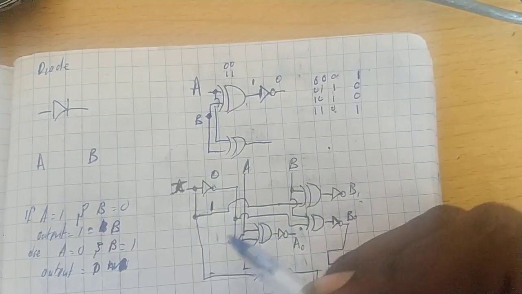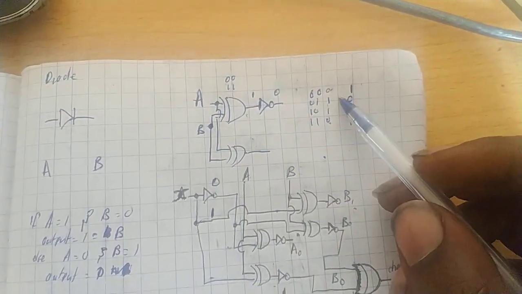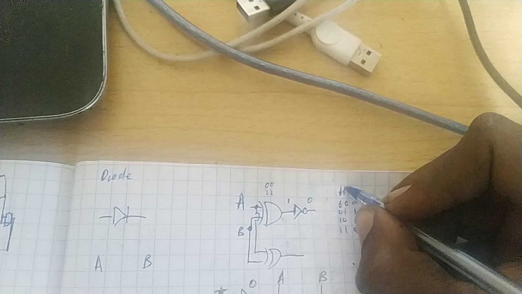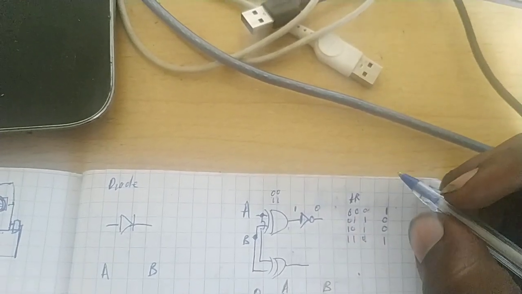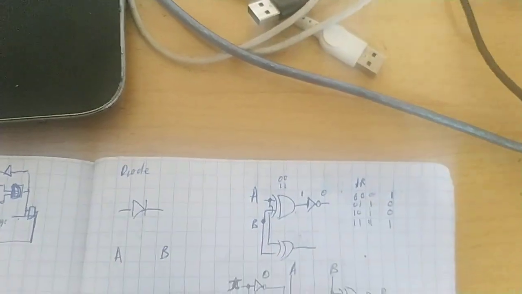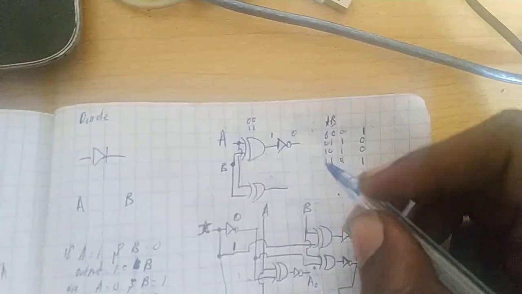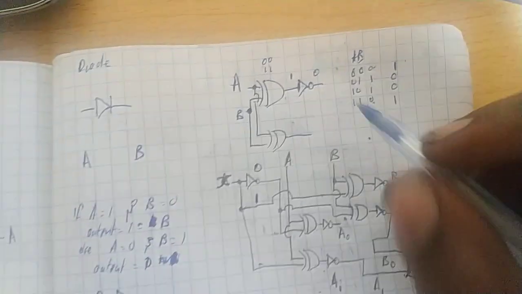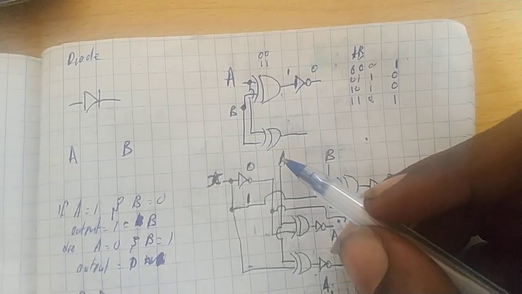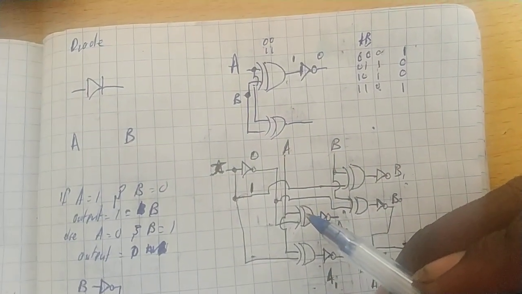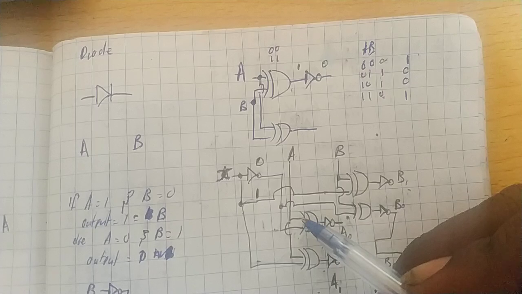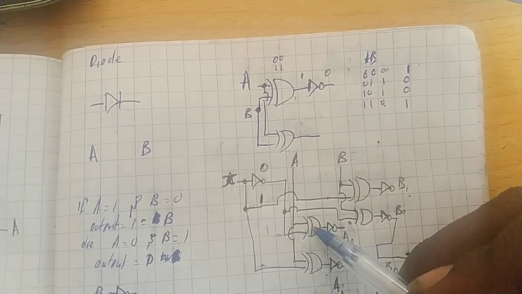So for example, this for A and this for A and B. Just take for A and B any two lines. So coming to A, I'm taking A, and it's being fed into this XOR.